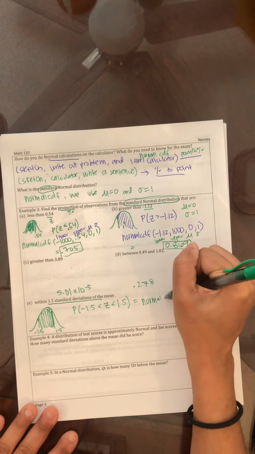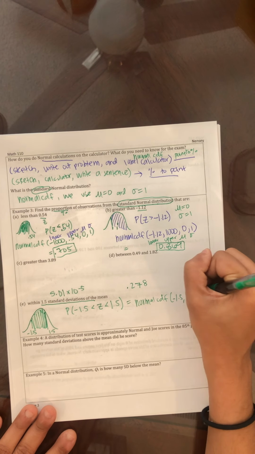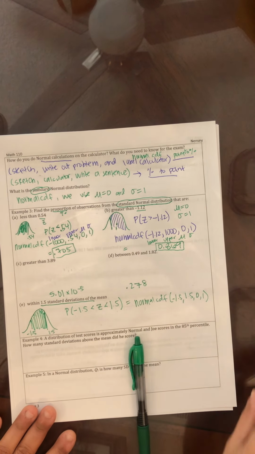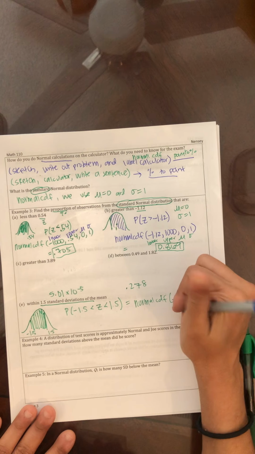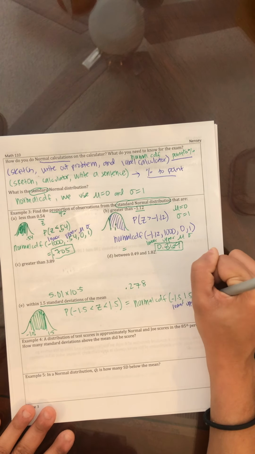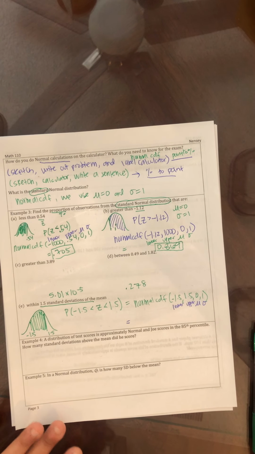Normal CDF. My lower is negative 1.5. My upper is 1.5. My mean is 0, and my standard deviation is 1. So this is going to be my lower, my upper, my mean, and my standard deviation. I'm going to use my calculator.